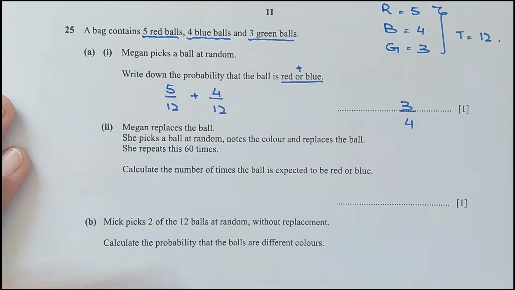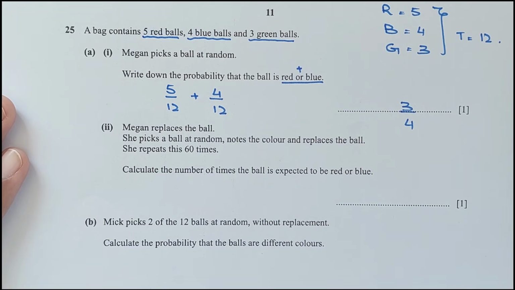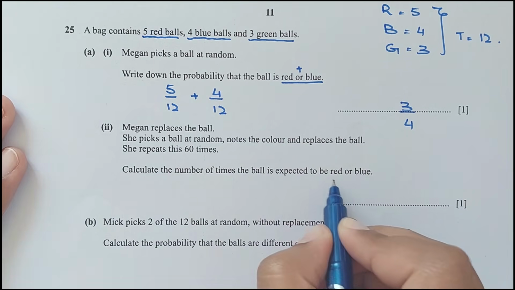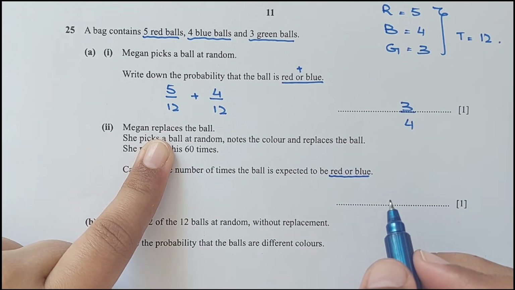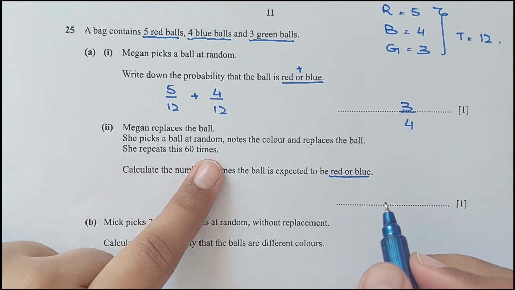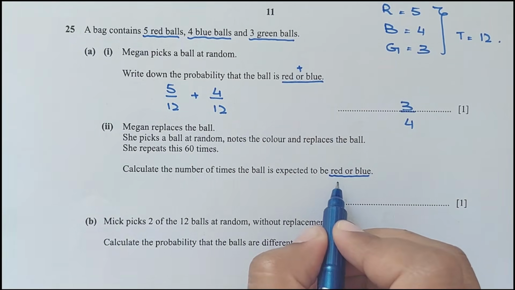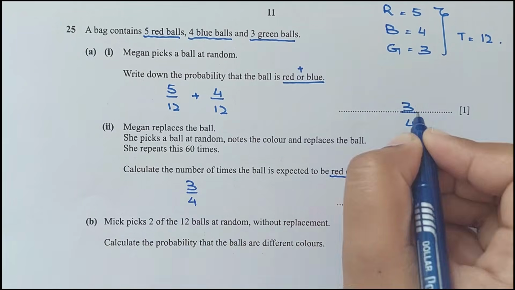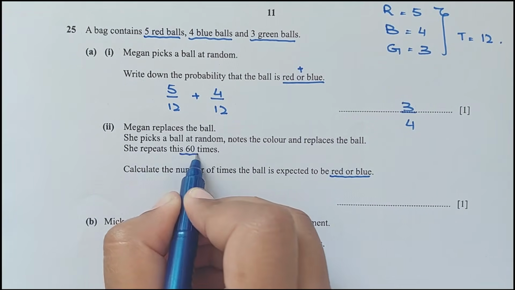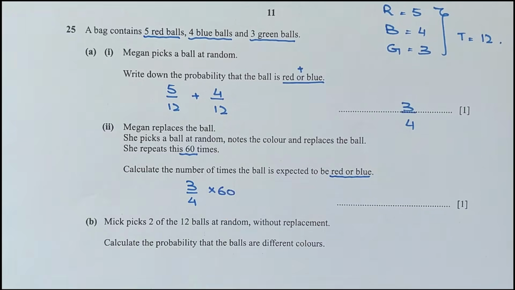All right. Now for the second part, Megan replaces the ball. She picks a ball at random, notes the color, and replaces the ball. She repeats this 60 times. Calculate the number of times the ball is expected to be red or blue. So she replaces the ball, not without replacement. She puts it back, right? Pick the ball, note the color, and then put it back. So we need to find the probability of red or blue, which is 3 by 4. We already did that in the first part, and she repeated this 60 times, so we have to multiply it by 60.